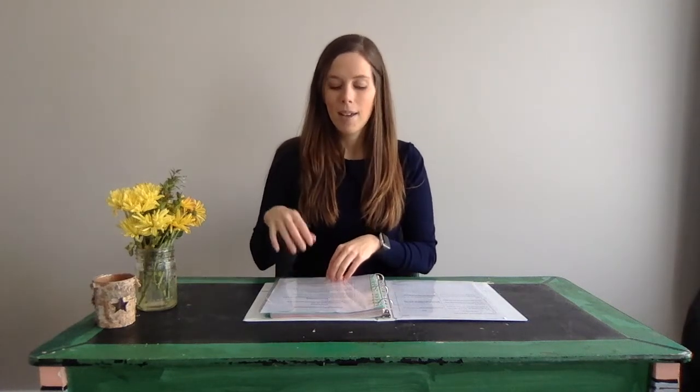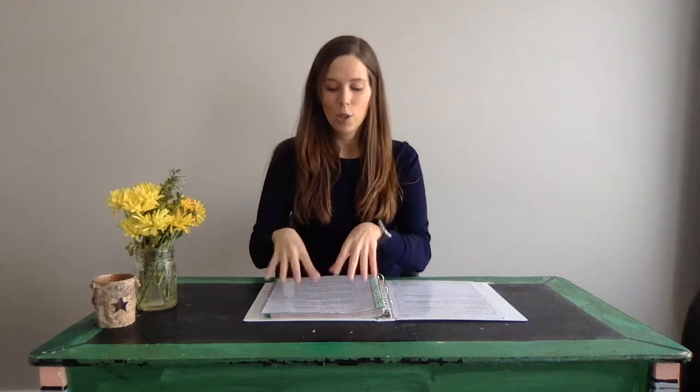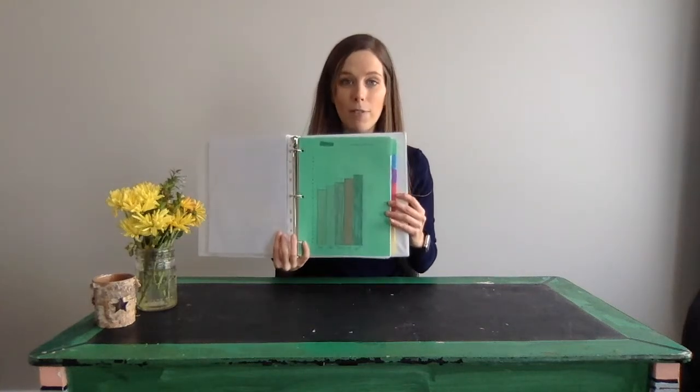Then I have a page here in my book that talks about guided reading and planning for guided reading. And I'm actually going to do a whole video dedicated on guided reading next. So I'm not going to dive into this, but I have it in my reading binder just in case. It's just a reference sheet. So then we get into each student's graphing page.